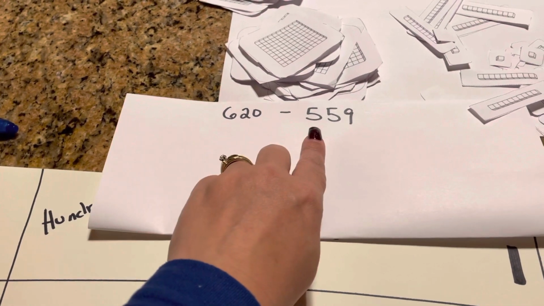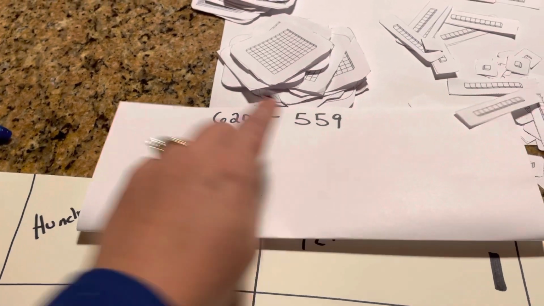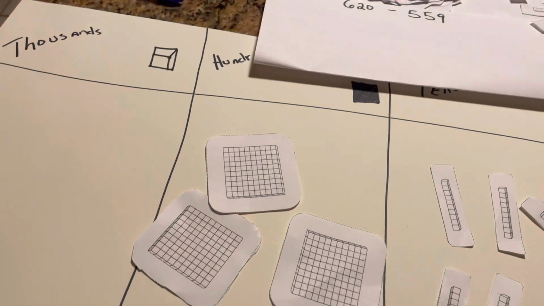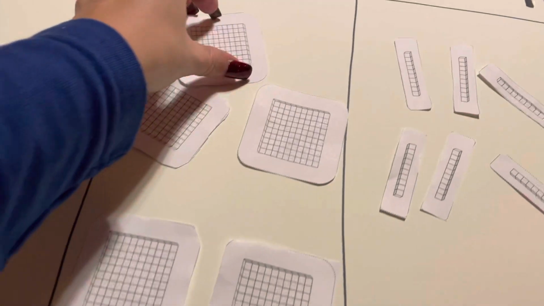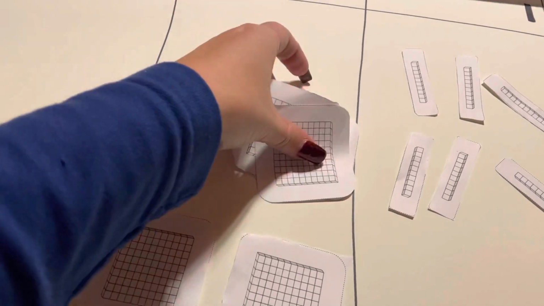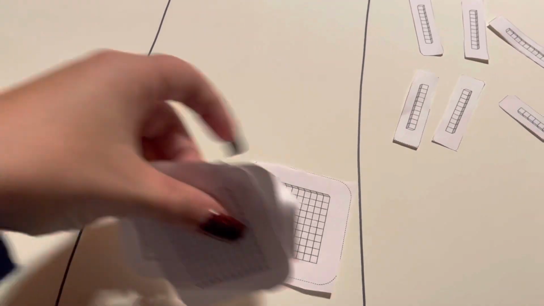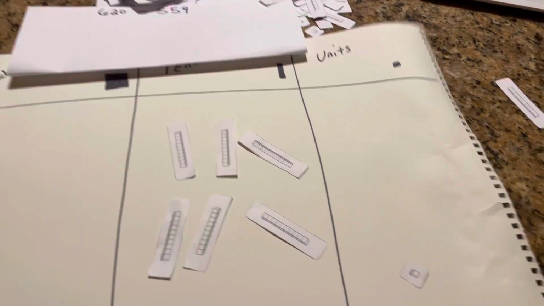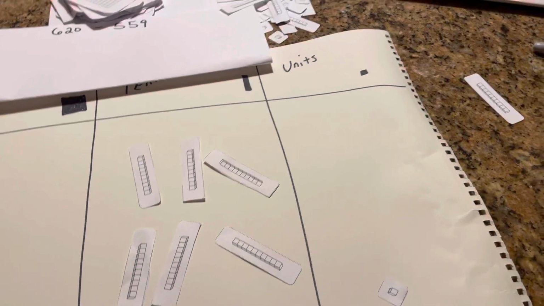So 5 minus 5 is 0, because when the numbers are the same, 0 is the game. So then I'm taking 5 away from here. 1, 2, 3, 4, 5. And I'm left with no hundreds. So I am only left with 6 tens, 1, 2, 3, 4, 5, 6, and 1 single unit. So my answer would be 61.